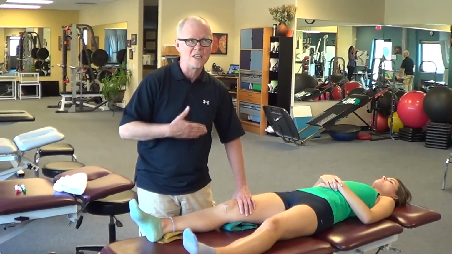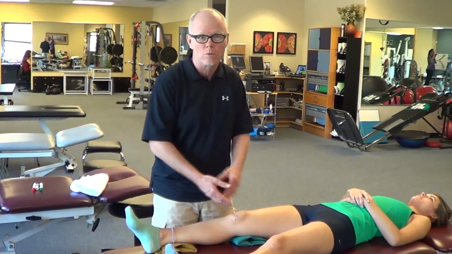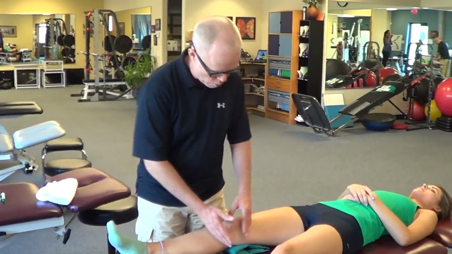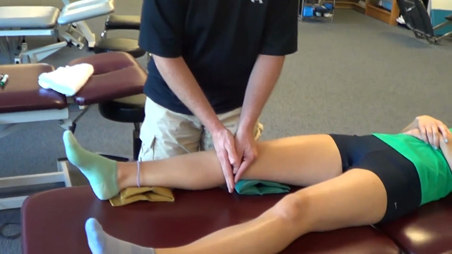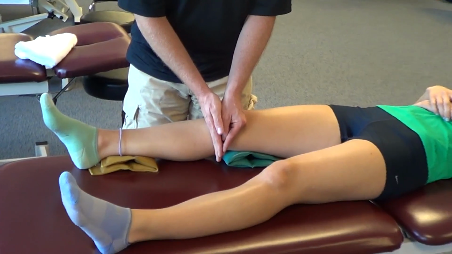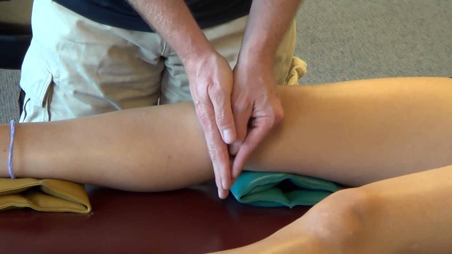This mobilization is intended to get the anterior horn out of the way of the rolling femur in terminal extension. When she extends, that horn needs to move forward to get out of the way. Often it sticks and can't. So what I'm going to do is move the tibia posterior to produce that anterior mobilization.